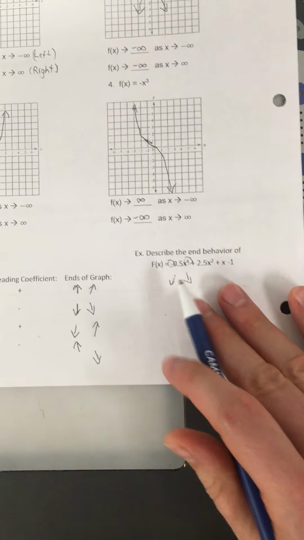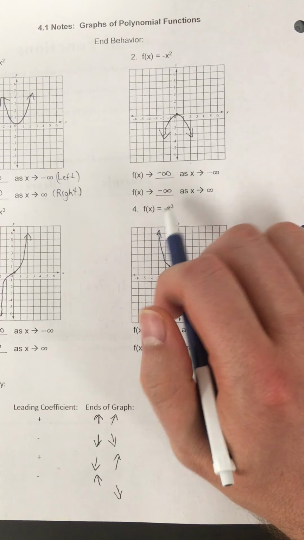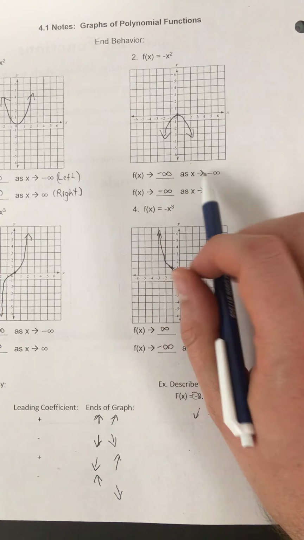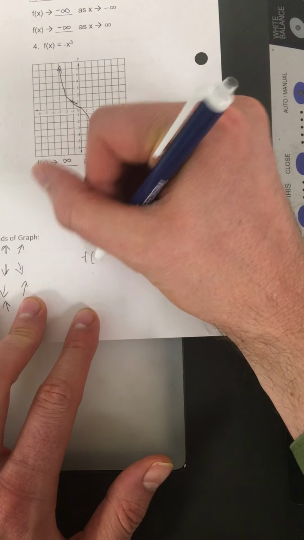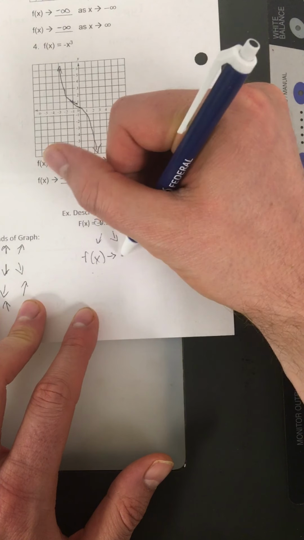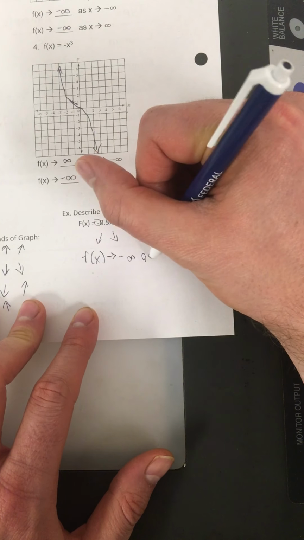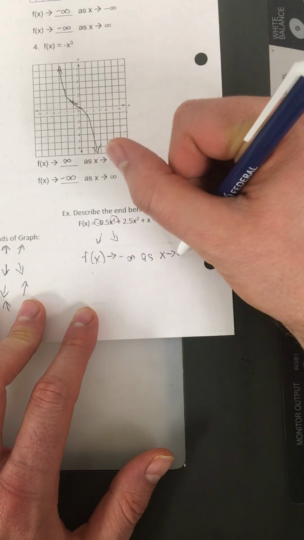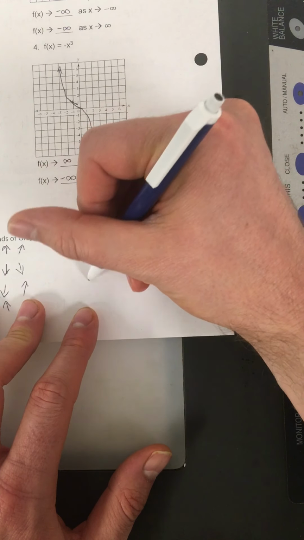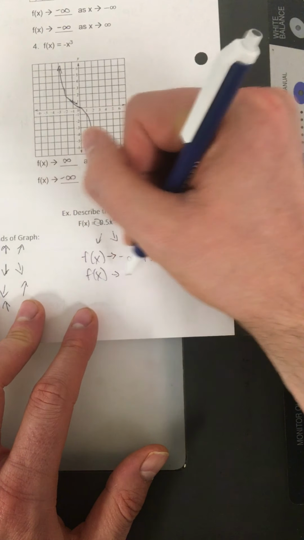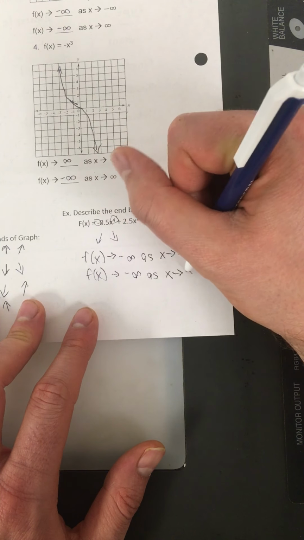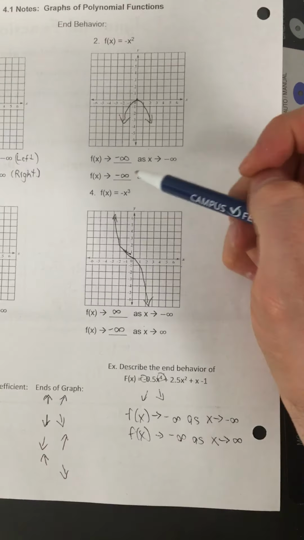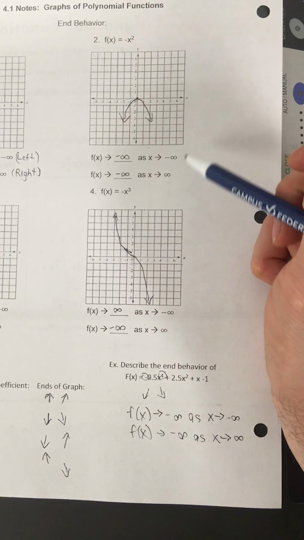The answer I'm going to write like this. All right, if both ends are going down, I would write this out. I would say for my end behavior, f of x approaches negative infinity as x approaches negative infinity, and f of x approaches negative infinity as x approaches positive infinity. Now, where did I get that? I got it from this. All right, it's the same thing right here.